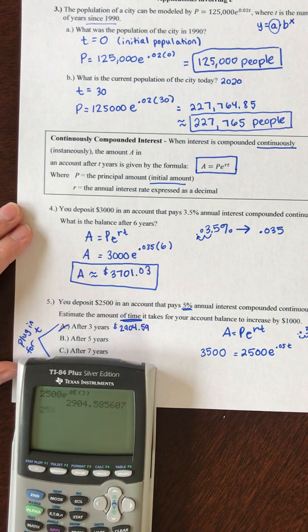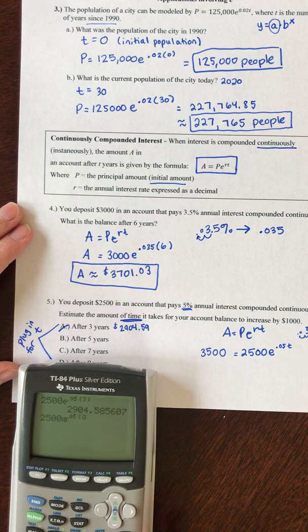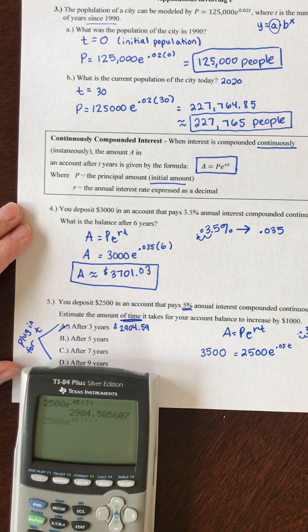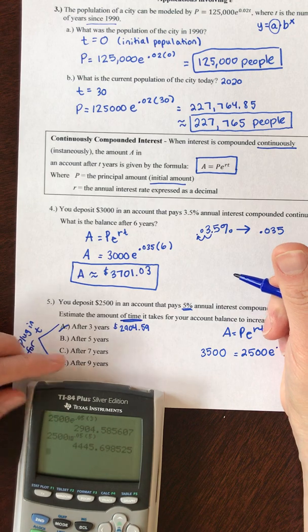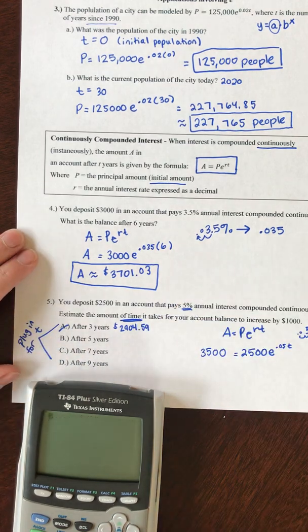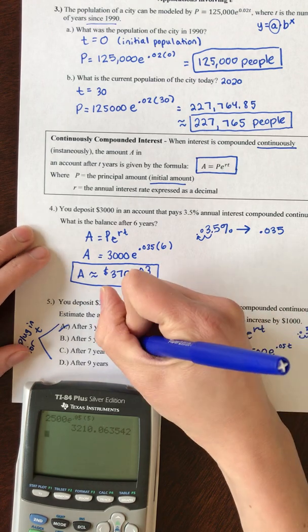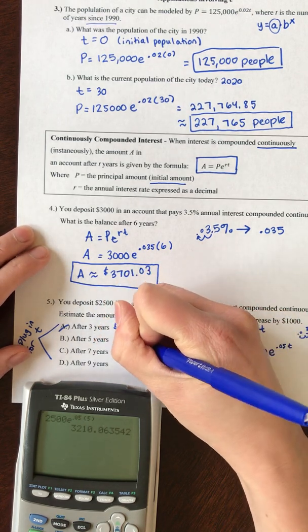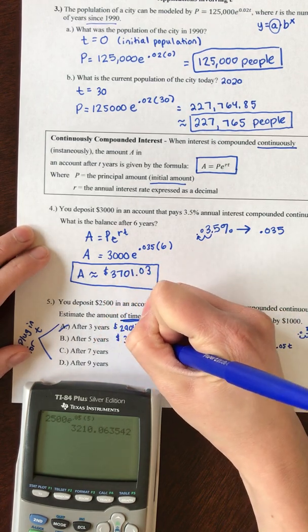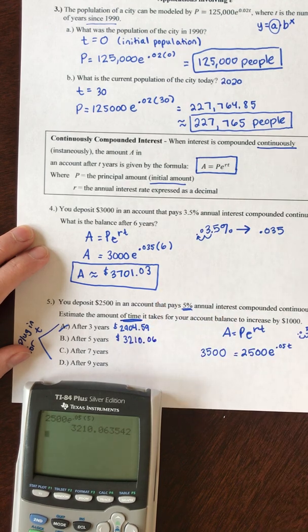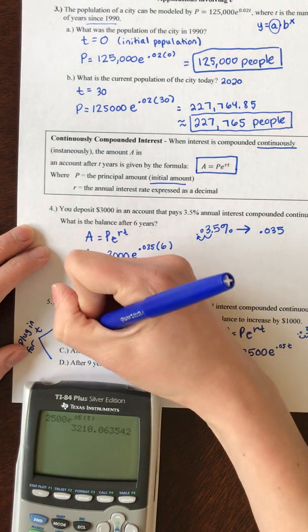All right, so if I do 2,500 second e to the 0.05 times, let's see, 5, what do we get after 5 years? Oops, I used the wrong base. Let me do that again. 2,500 second e, 0.05 times 5. Okay, I get 3,210.06. So I'm getting closer, about 6 cents. But again, I'm looking for when it increased by 1,000, so I'm looking for 3,500.